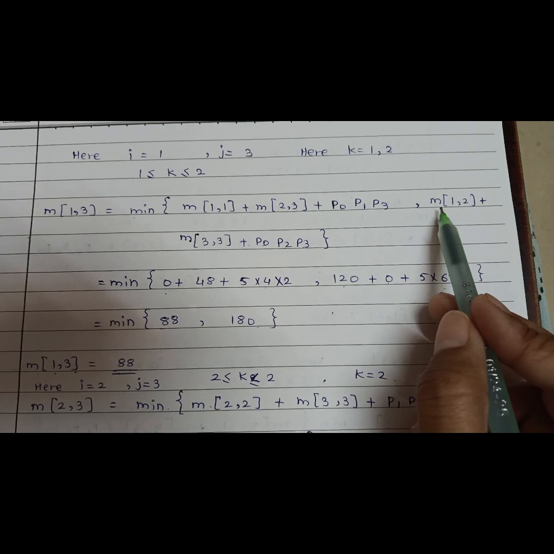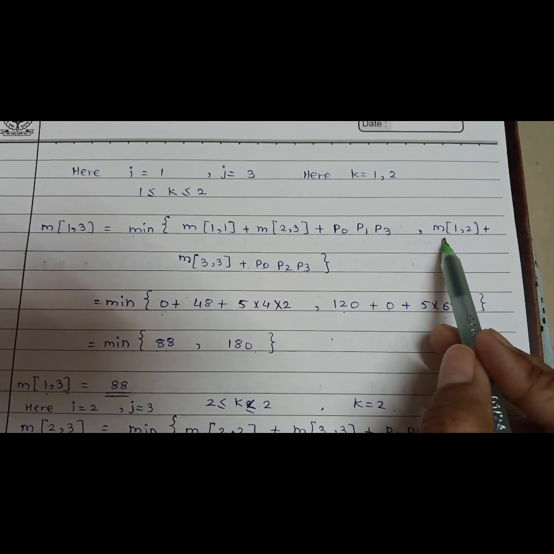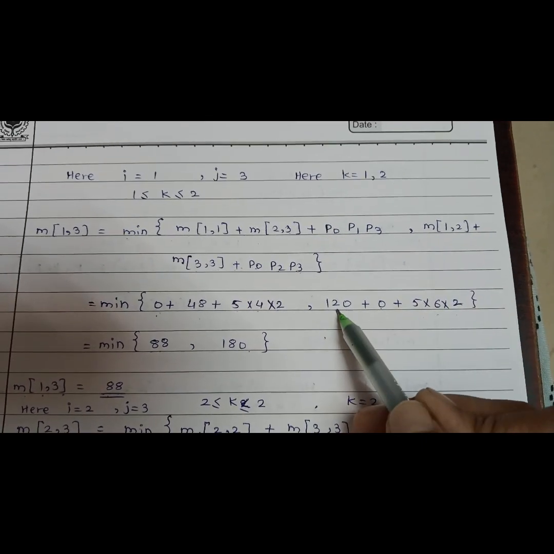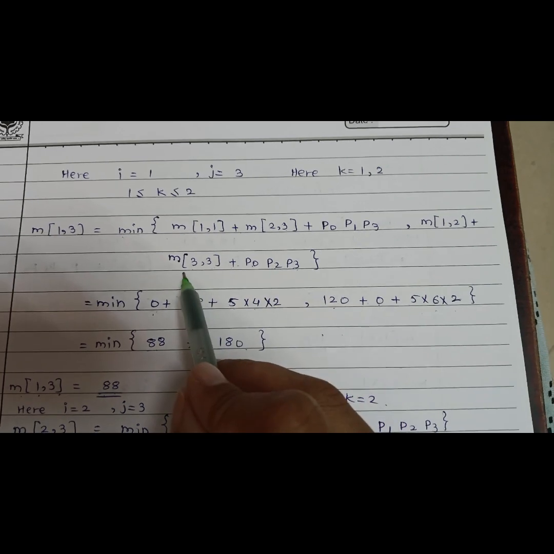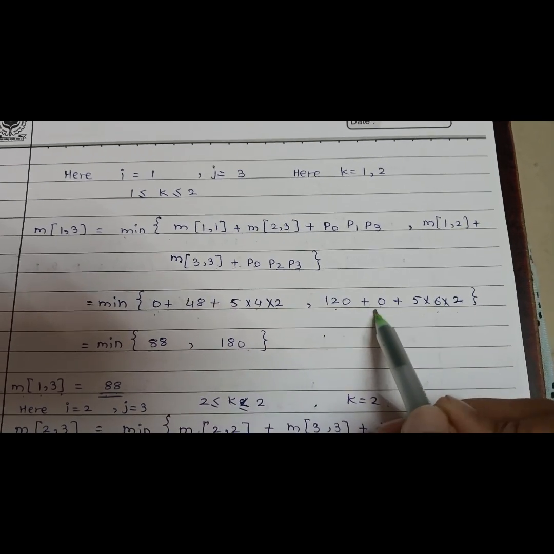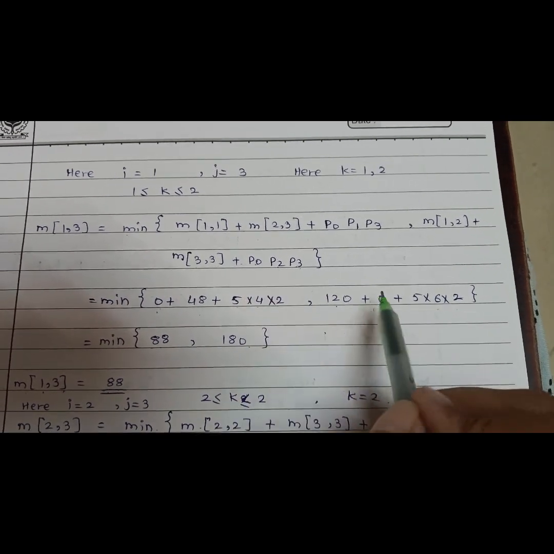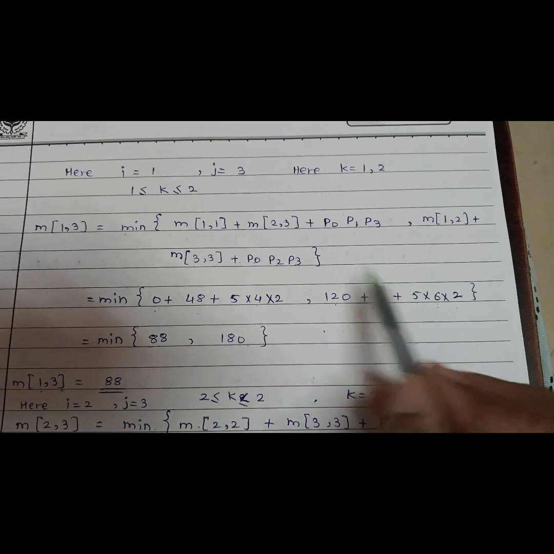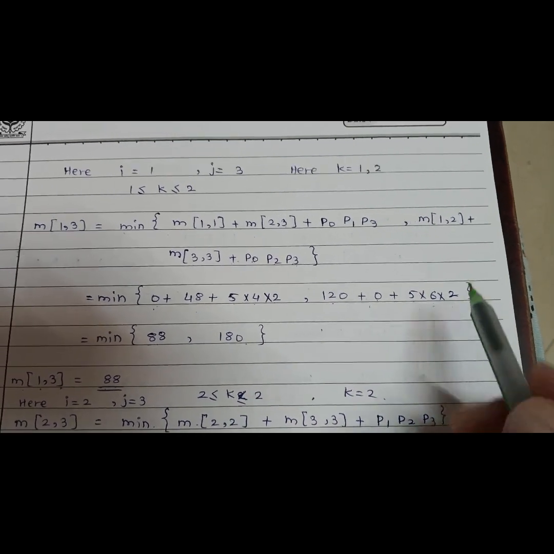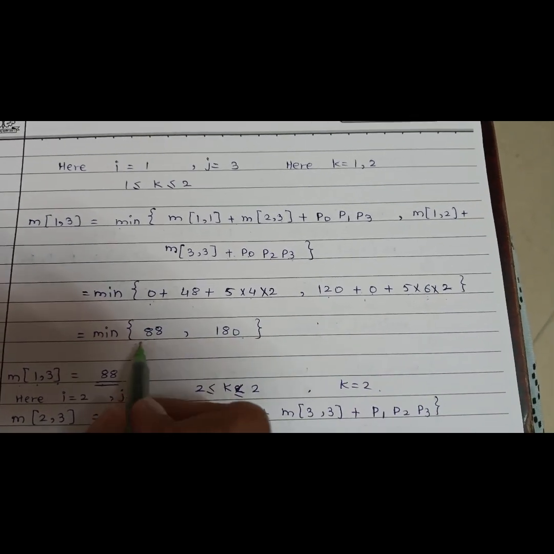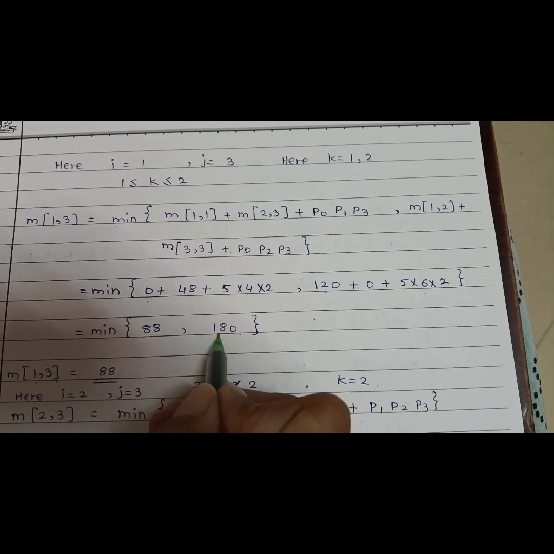Here we already calculated m of 1 comma 2, that is 120, plus m of 3 comma 3 is 0, p0 is 5, p2 is 6 and p3 is 2. Calculating this, we get two values: 88 and 180.